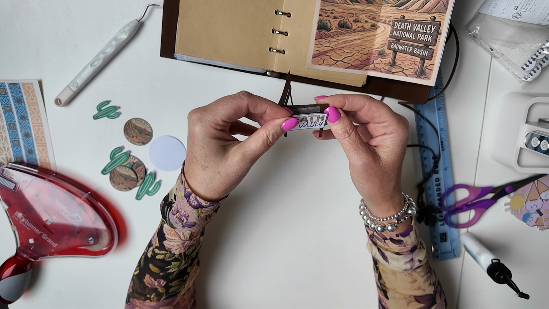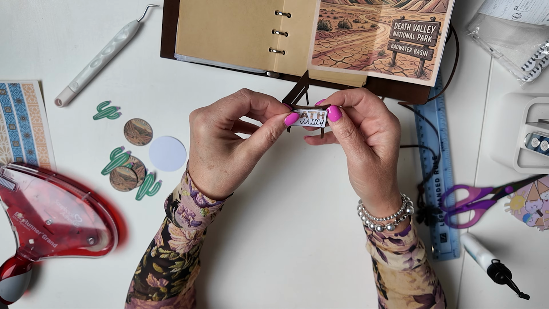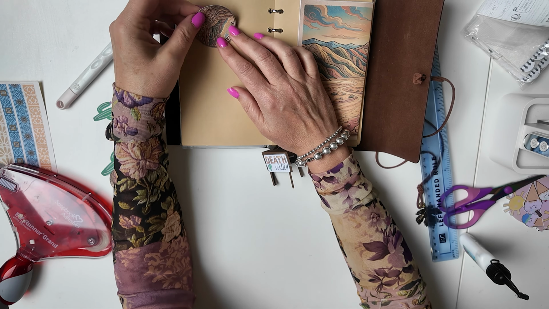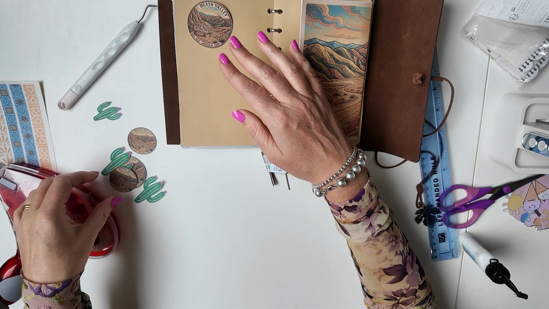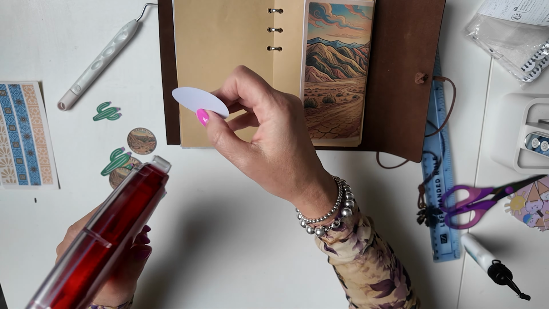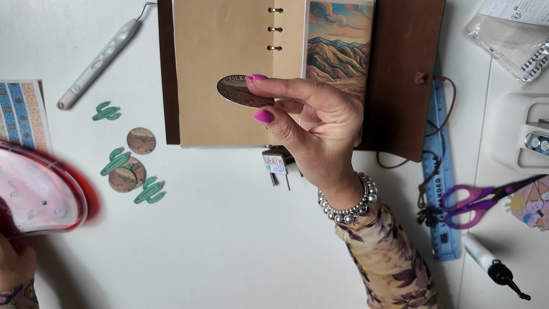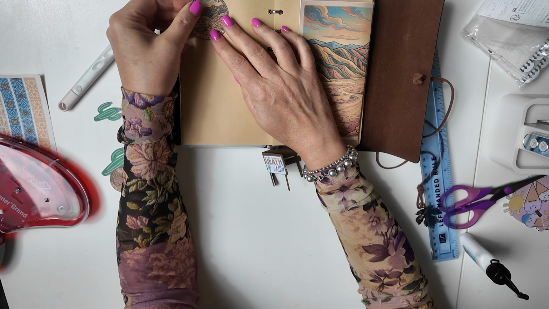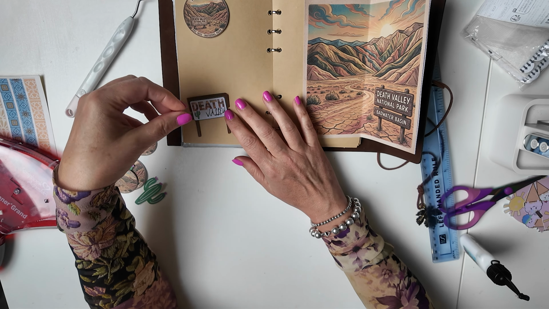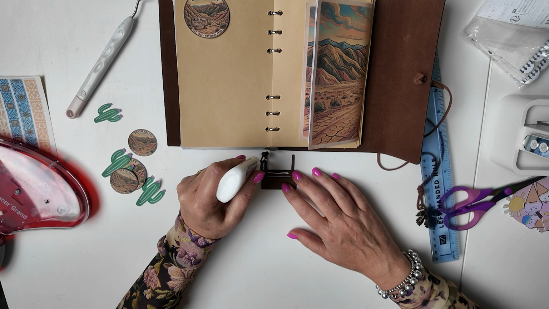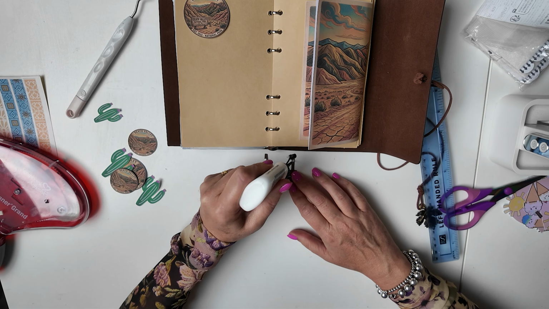Pop that on there. I'm going to put a badge here. I'm not finishing all of this now. I just want to get a few bits on. And I'll put that there. And we will find something that goes in here.